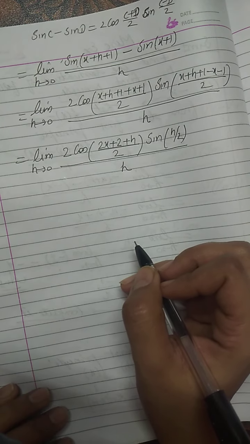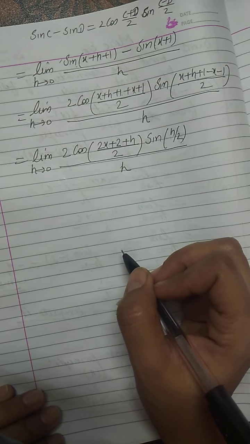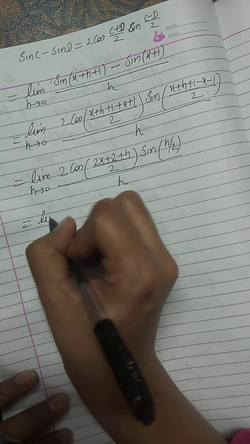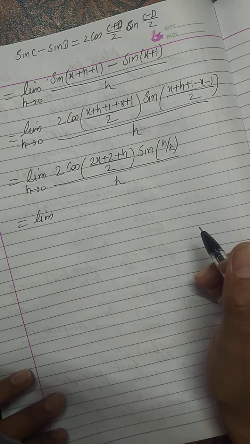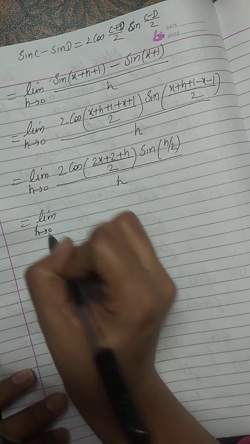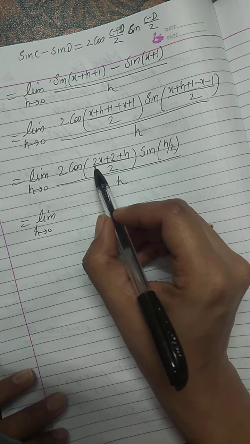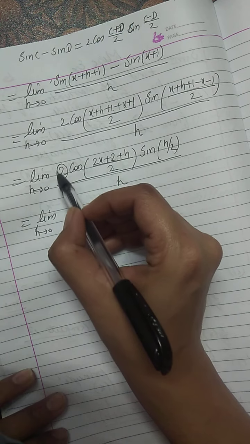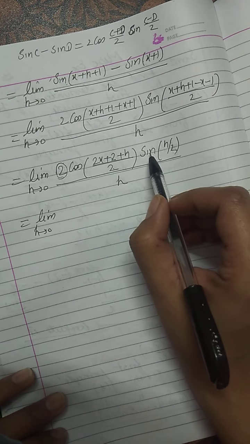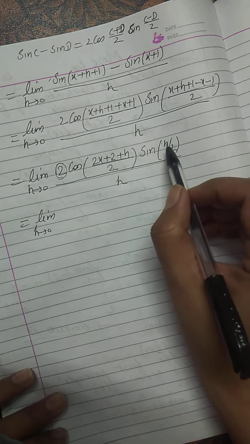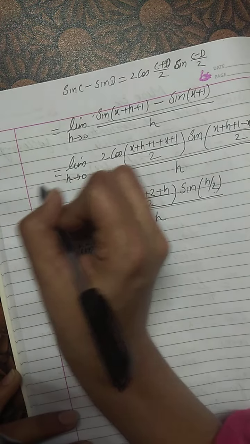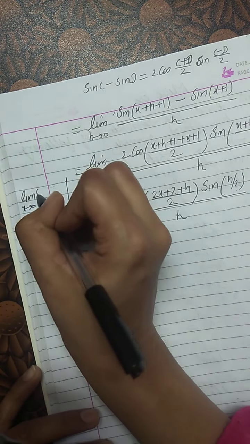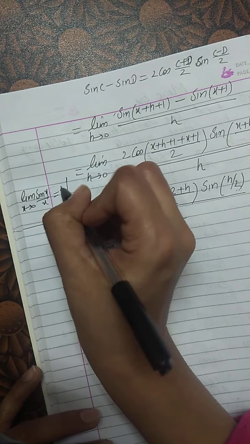Right? Now here we will apply the rule that we have learnt in the exercise on limits. If you people remember, we have done limit x approaches to 0, sin x by x, it is equal to 1. So that formula we will be applying here. So here 2x plus 2 plus h, and this 2 is extra in the beginning, and we have sin h by 2. The angle of sin is h by 2. According to this formula, I am just writing the formula here. We have limit x approaches to 0, sin x upon x is 1.